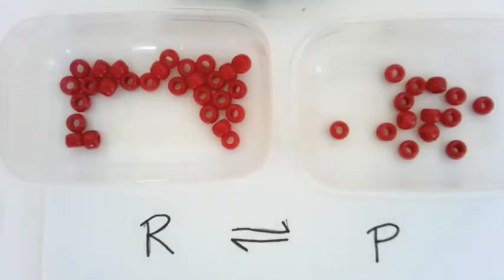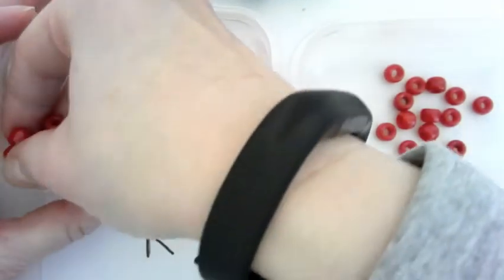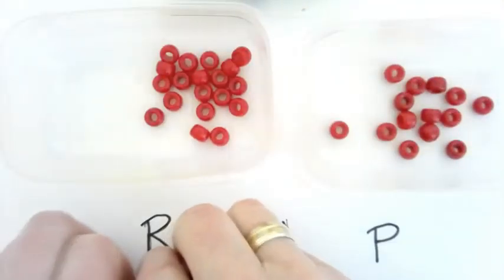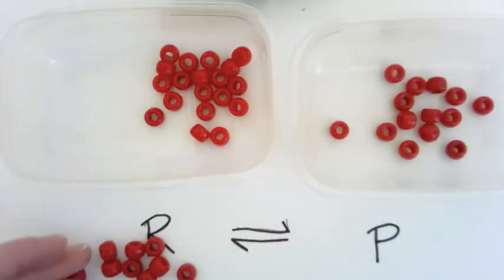Now we're going to do the second transfer. So this one's a little bit more tricky because we have objects in both cups. There are 28 in cup R, and I'm going to take 1/3 of them out. And that's going to be 9. Remember, when in doubt, we're always going to round down. So I'm going to take 9 of these out. So these are the ones from cup R that I'm going to move into cup P.